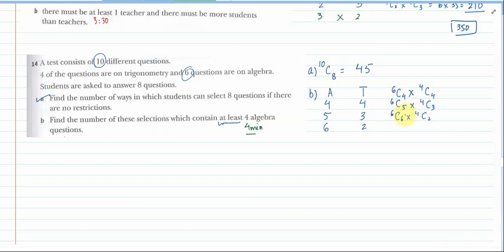Alright, now you can observe that 4 and 4 are 8 questions, 5 plus 3 is 8 questions, 6 plus 2 is 8 questions, right? So it meets our criteria that a student needs to pick 8 questions. Now 6 combination 4 gives you the value of 15, times 4 combination 4 gives you the value of 1.